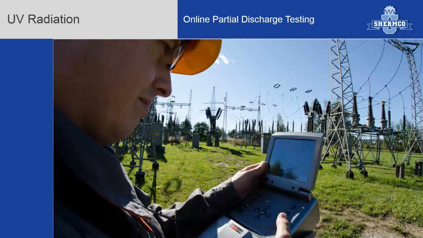All right, let's talk about the UV radiation or the corona cameras. Now, the corona cameras or the UV radiation detectors actually measure in the electromagnetic spectrum, and typically will have a range of like 200 to 405 nanometers. Now, when you're using this type of tool, there are other sources of UV radiation, solar, the sun, sunspots.